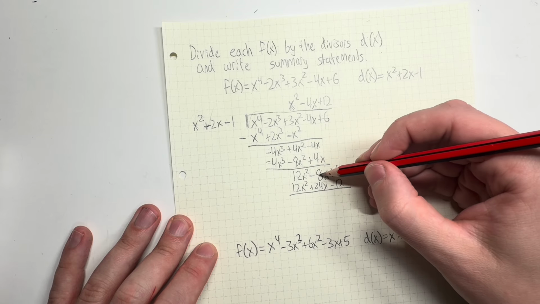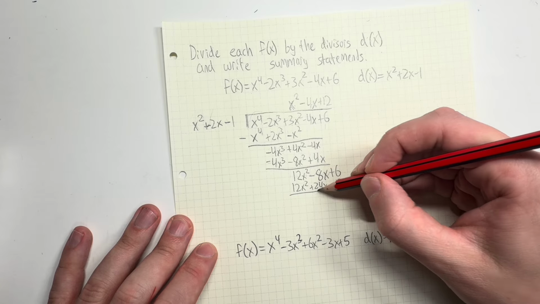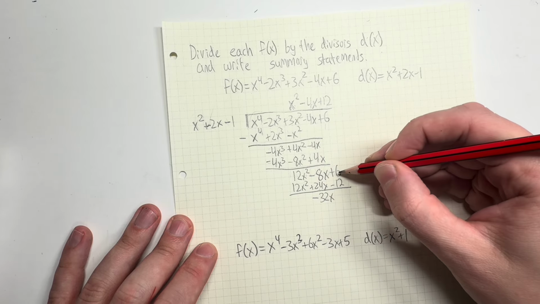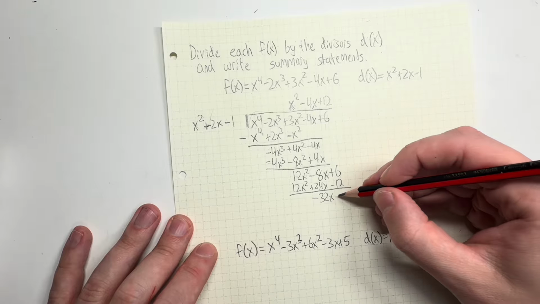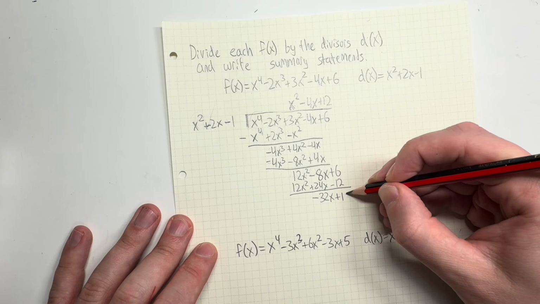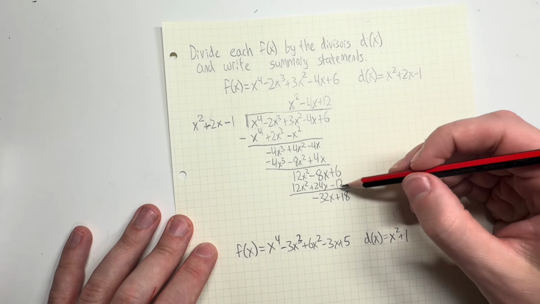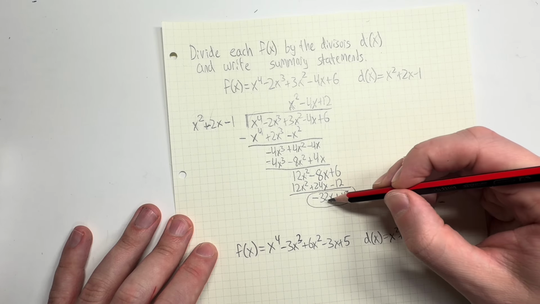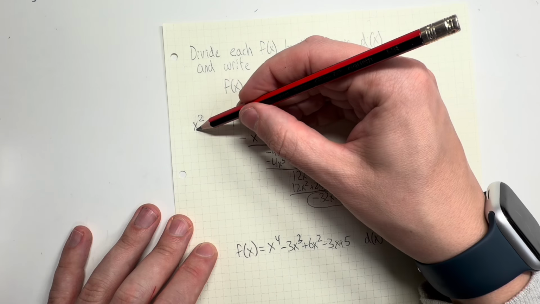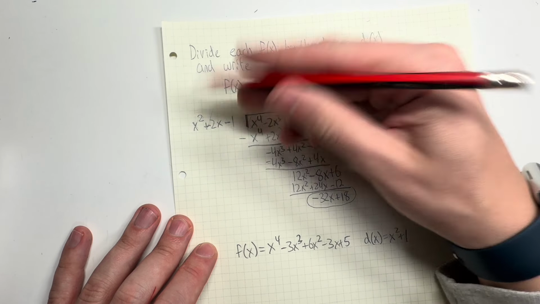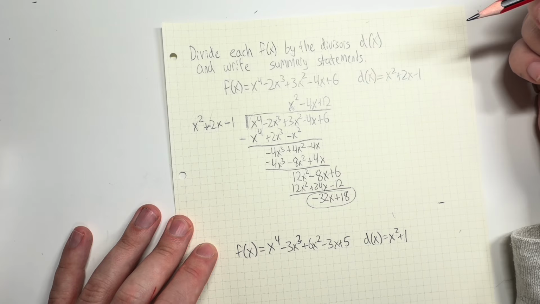Subtract. So negative 8x minus 24x is negative 32x. 6 minus negative 12 is 18. And now we know we're done because if we try to do this first term by this, it would no longer be a polynomial, right? X to the first divided by x squared, no good. So this is our remainder.